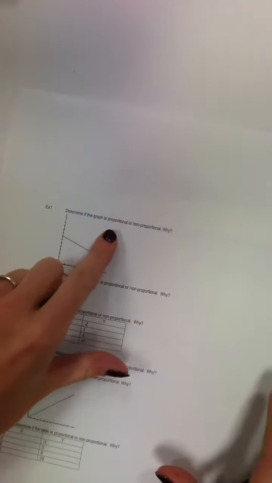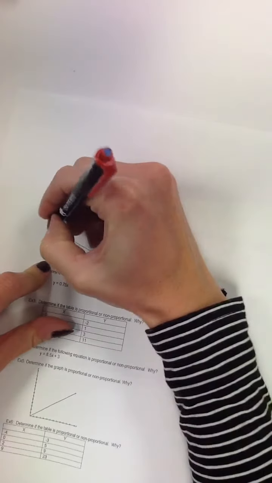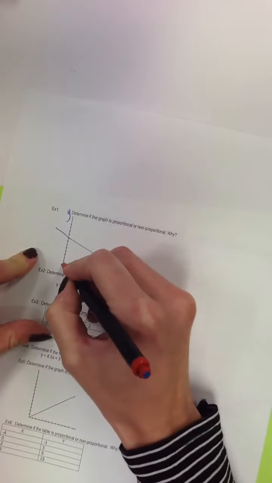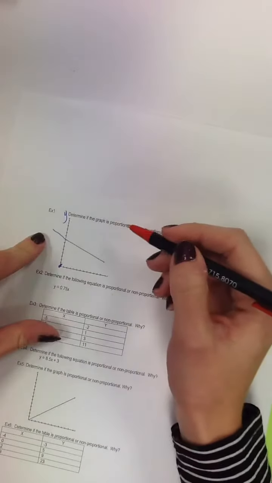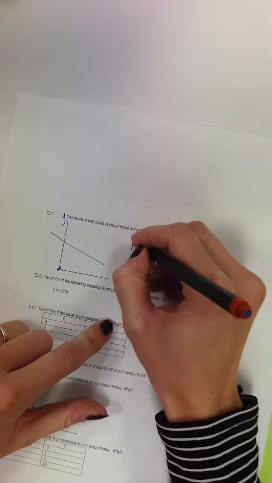Okay, so let's look at some examples on the back. Example 1, determine if the graph is proportional or non-proportional. So we look at this y-axis, and we see where our line is crossing through it. We can't see the whole graph, but this would be 0, 0. This would be your origin. So does it cross through the origin? No. So is it proportional or non-proportional?